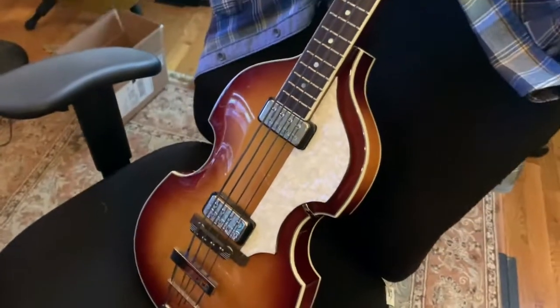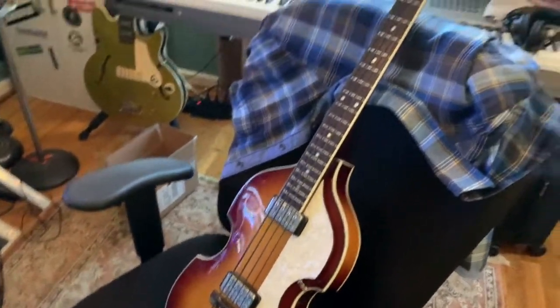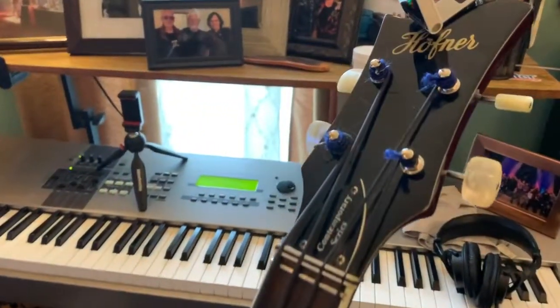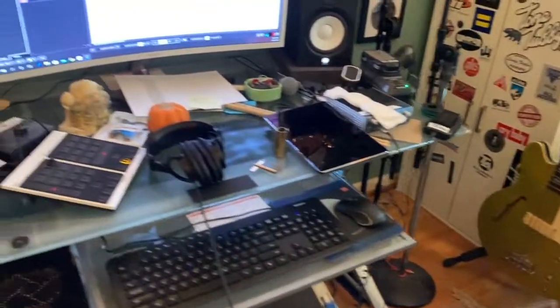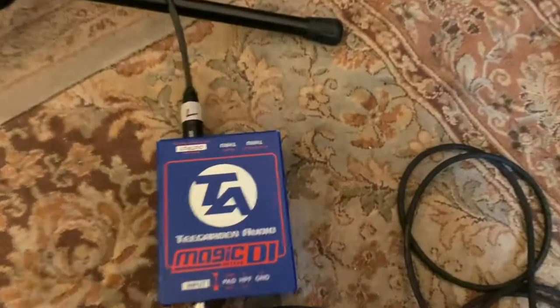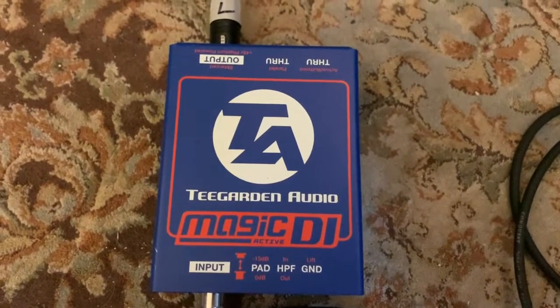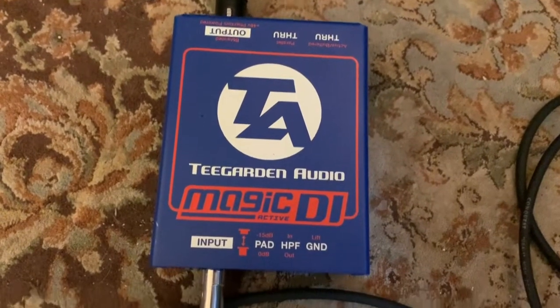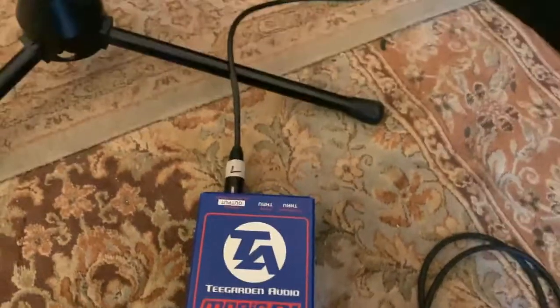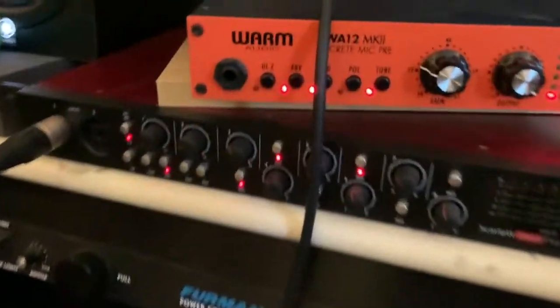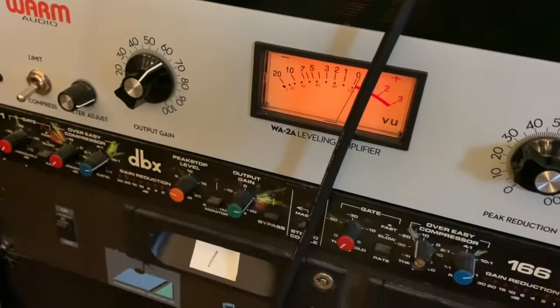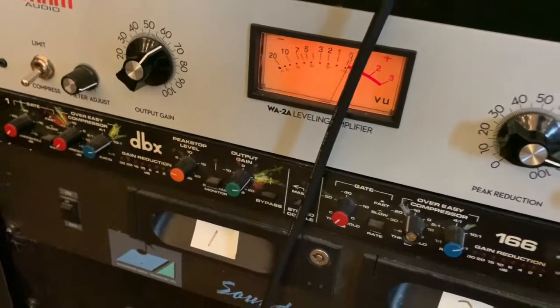Okay, I'm going to add a bass part now, my trusty Hofner. I'm running it through a Teagarden Magic DI, great direct box, and that goes into my Warm Audio preamp, and then into the Warm Audio W82A, which compressor-limits it, and then I run it into the computer.